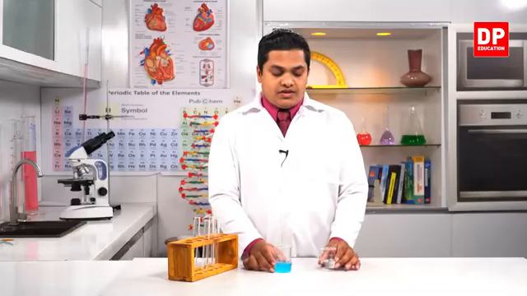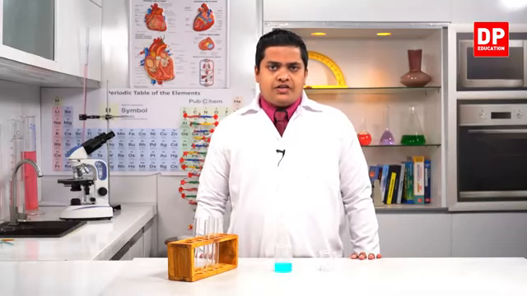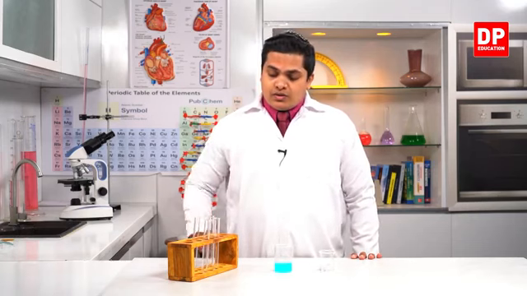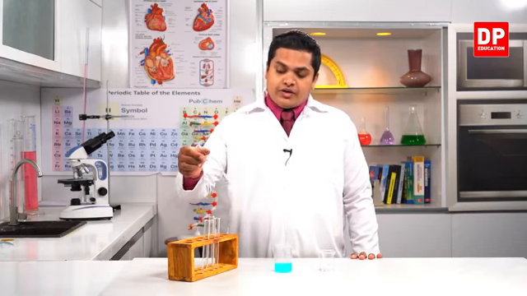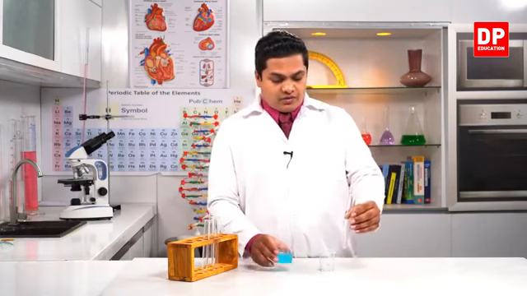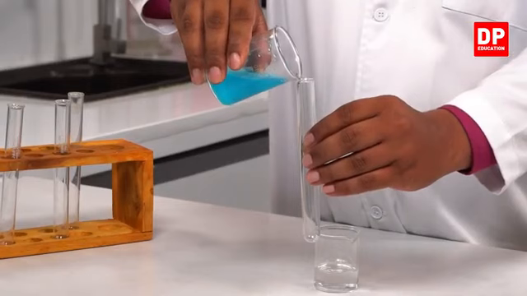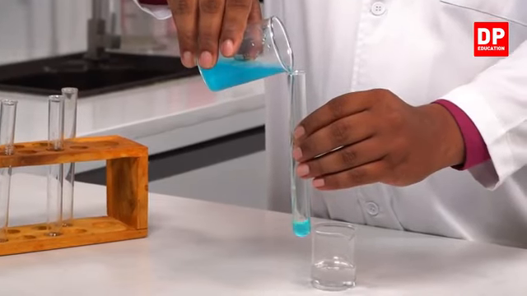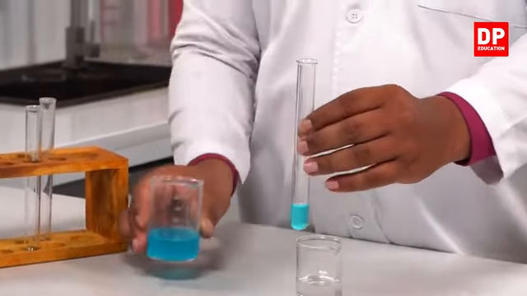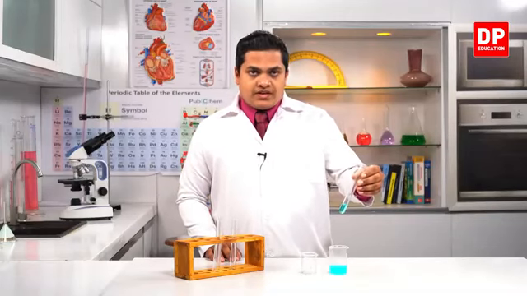So I'm going to mix these two solutions and observe what kind of a change is going to occur when I add these two solutions together. So let's take a boiling tube and I'm going to add some amount of copper sulfate. Right, my dear children, now this is my copper sulfate solution.